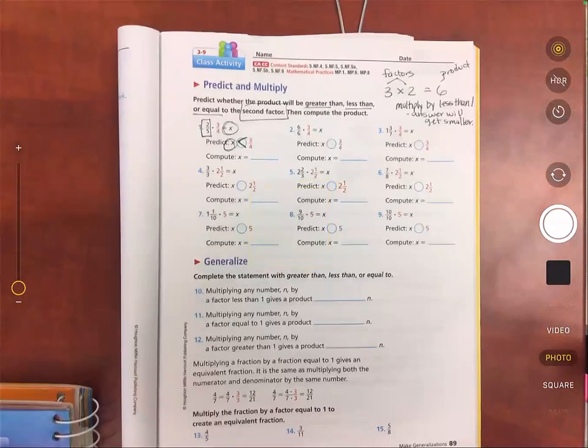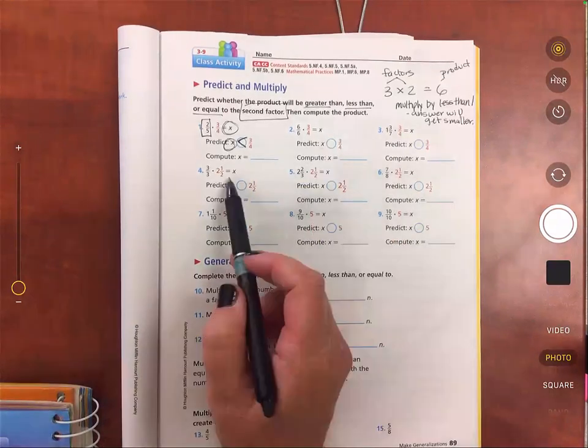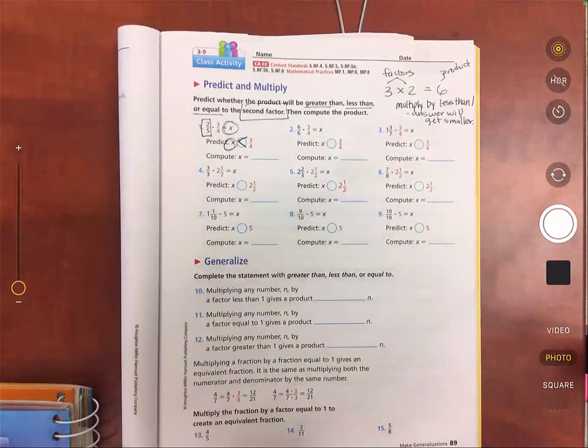If we're multiplying by something less than 1, our answer will get smaller. And these x's are just our answers. So we're not actually even solving it yet. We just want to know, is our answer going to be larger or smaller? Okay, awesome. And then the last step is to actually solve it.